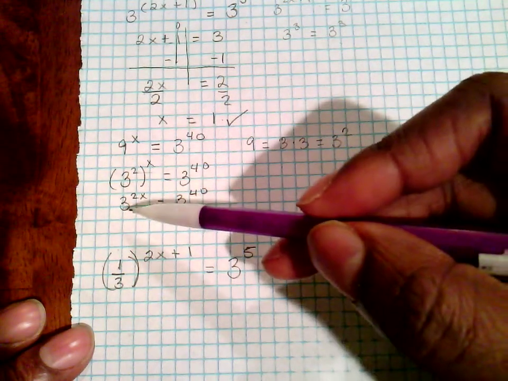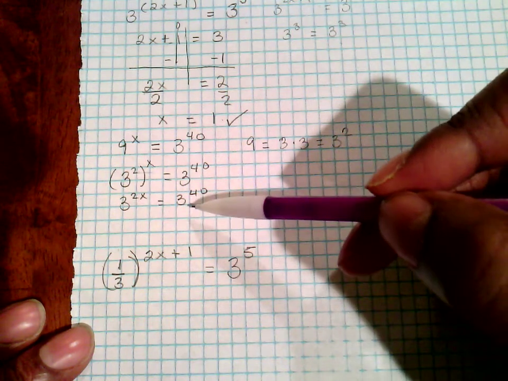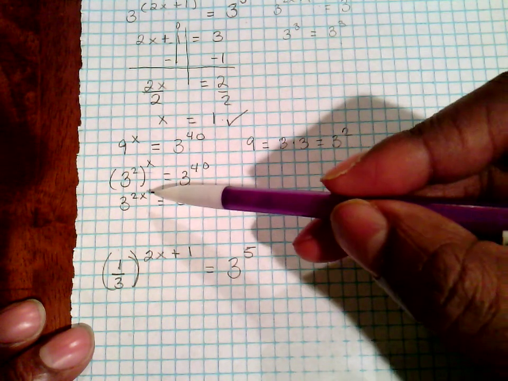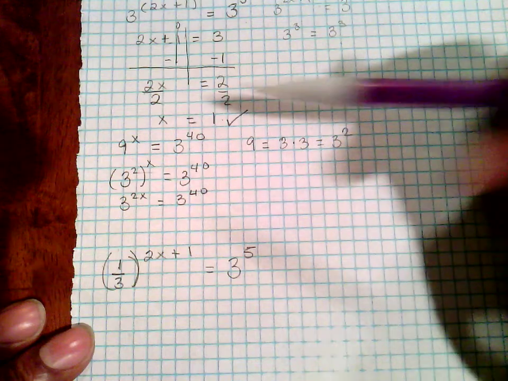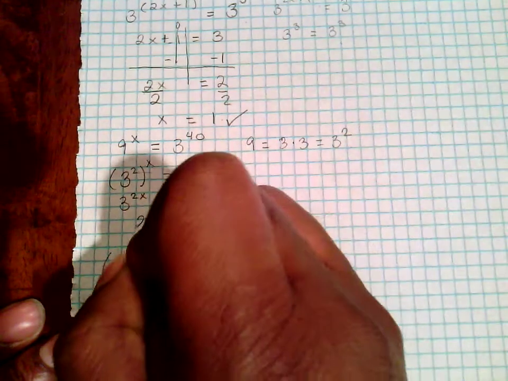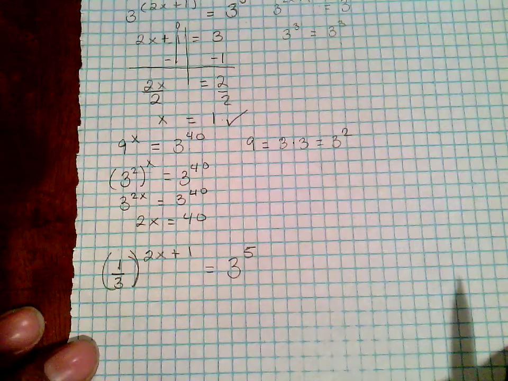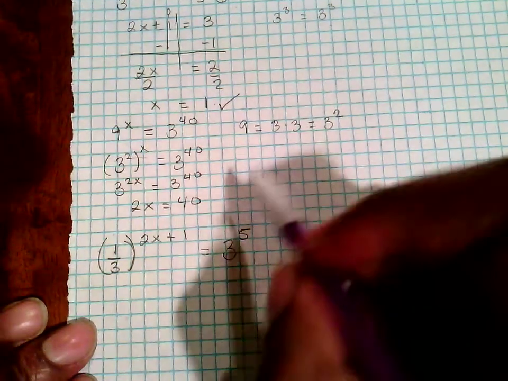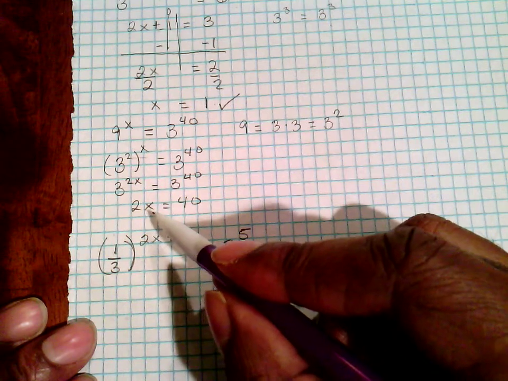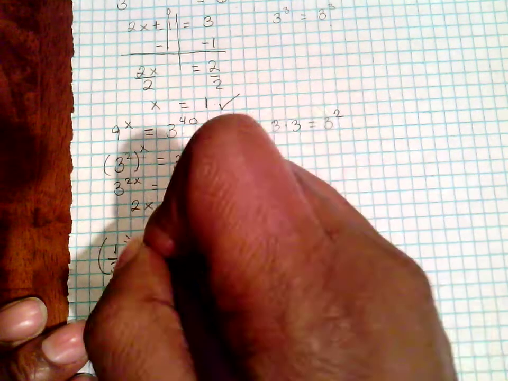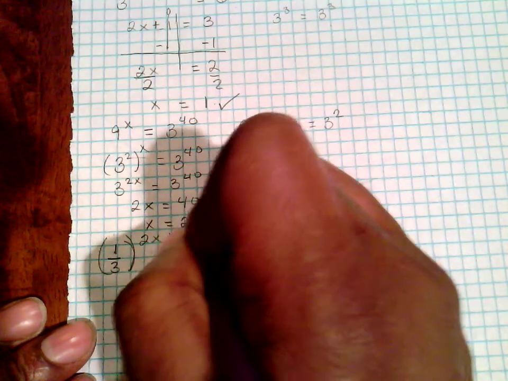Now I'm back to my bases being the same, and now I can set my exponents equal. So that'd be 2x equal to 40, and 2 times 20 will be equal to 40, therefore x is equal to 20.